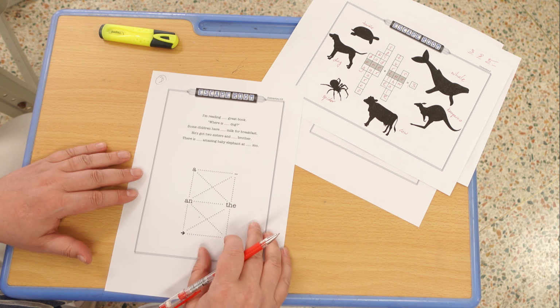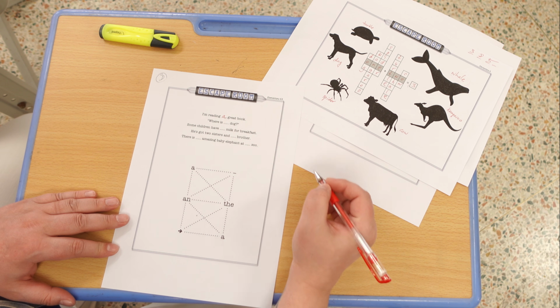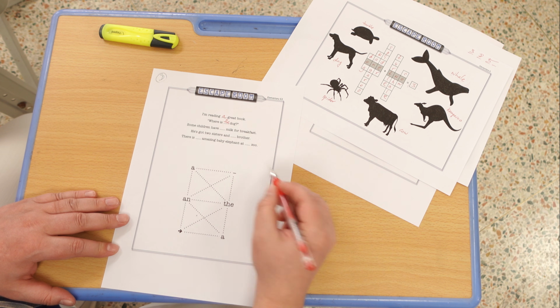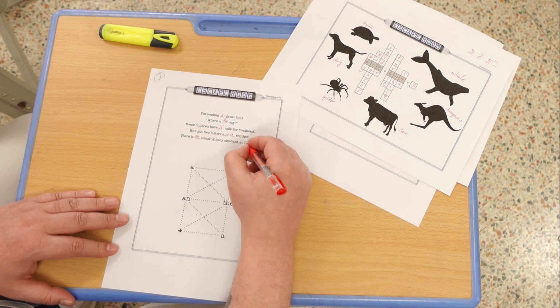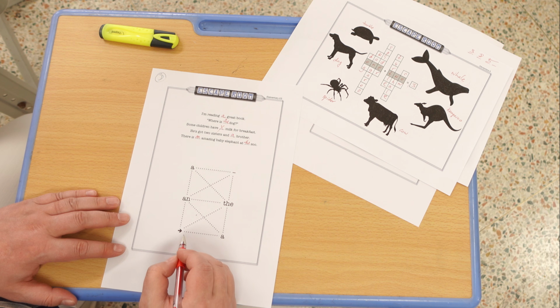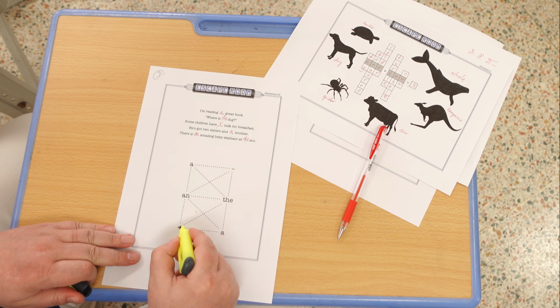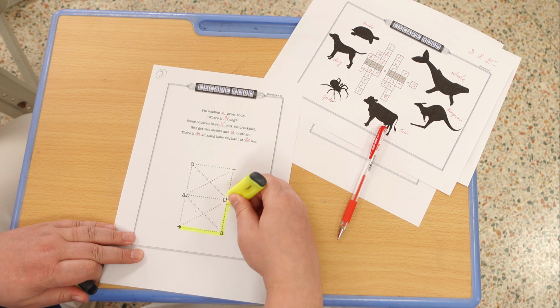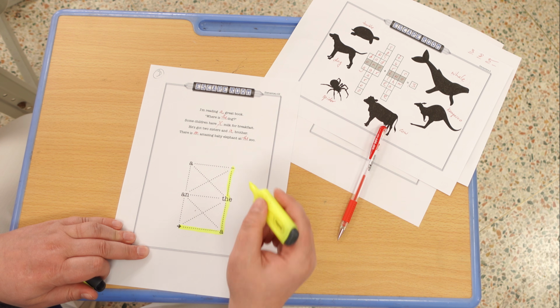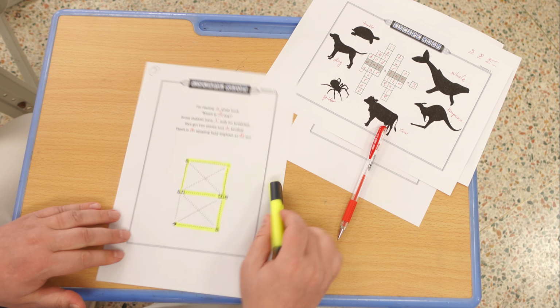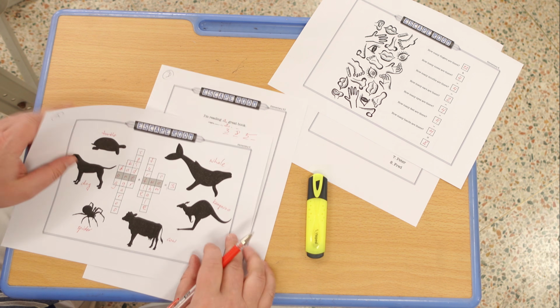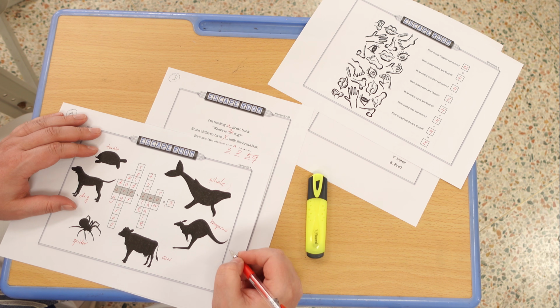All right, let's take a look. I'm reading a great book. Where is the dog? Some children have milk for breakfast. He's got 2 sisters and a brother. There is an amazing baby elephant at the zoo. So let's see. We'll start here. The, nothing, and the. And that's number 9. Here we go. 9. We're ready.